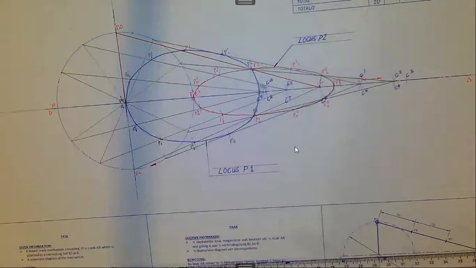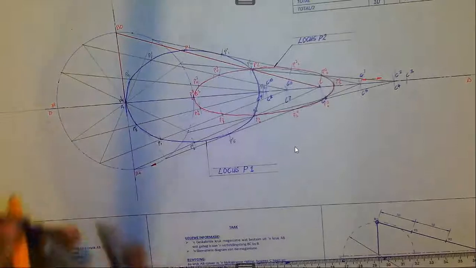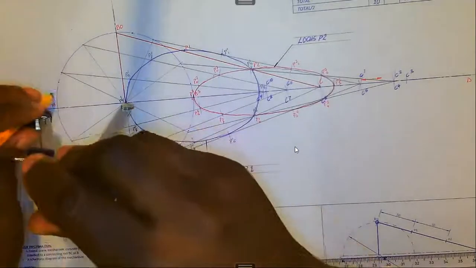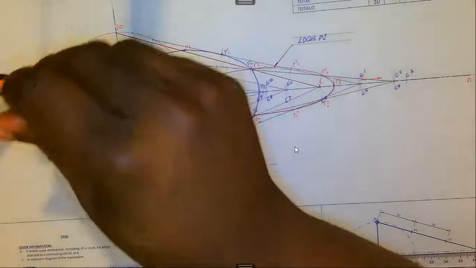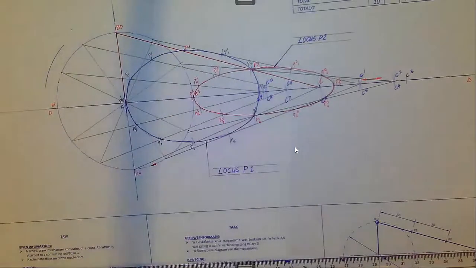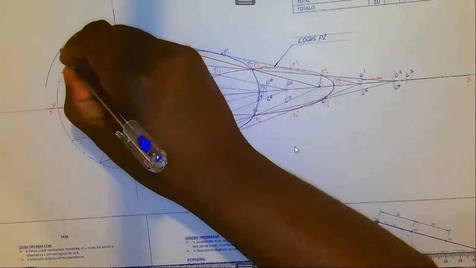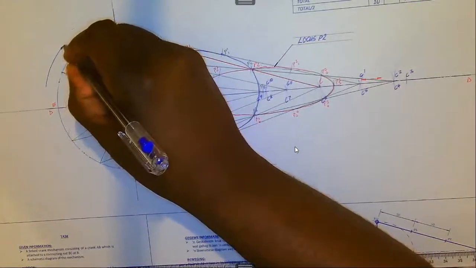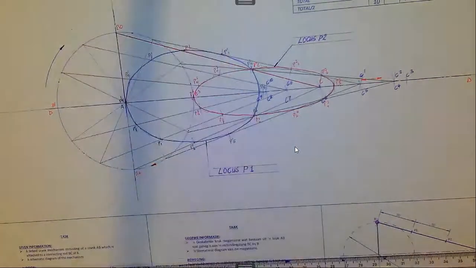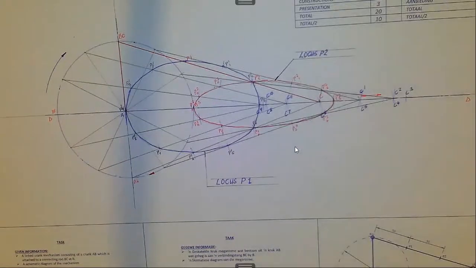All right, you can show it here, or you can also show it like this. It will be still fine, on the outside like that. Then you define that. As long as the direction is indicated, then you will be marked correct.